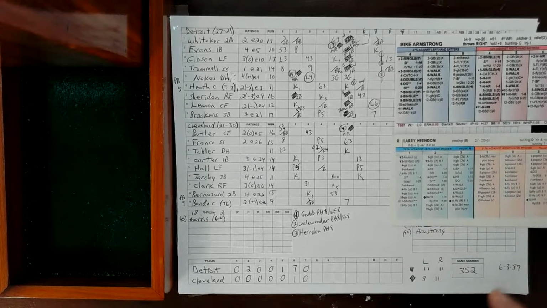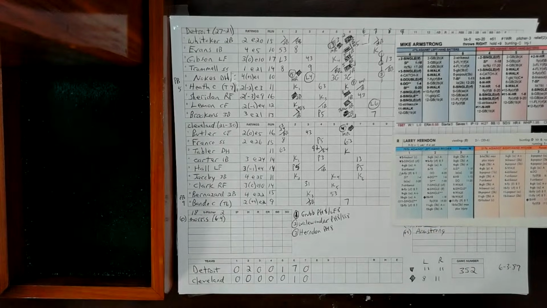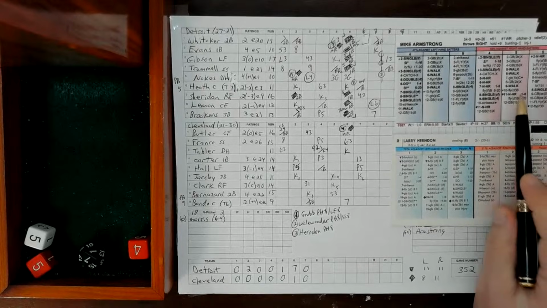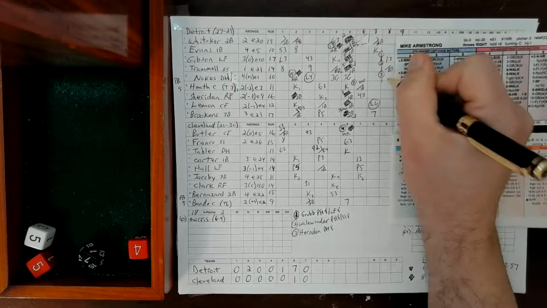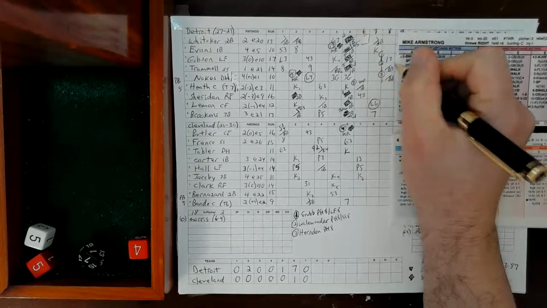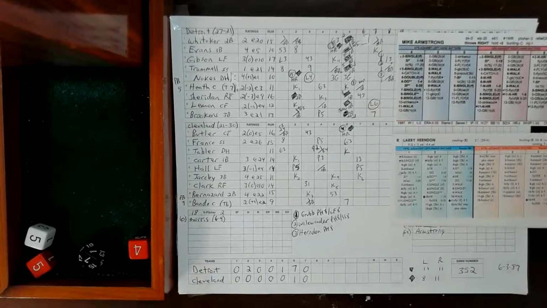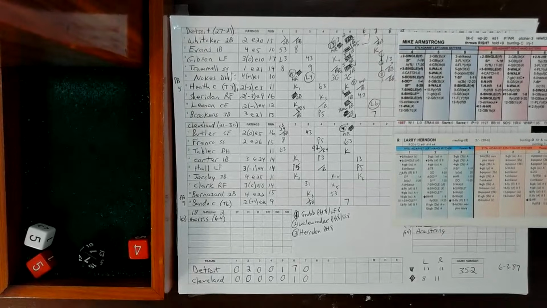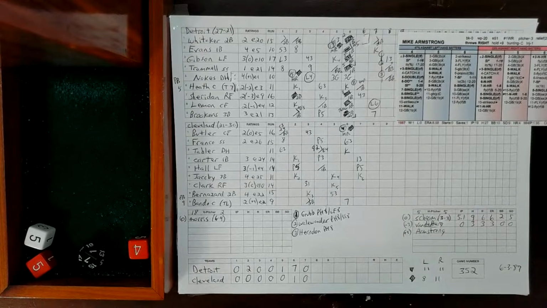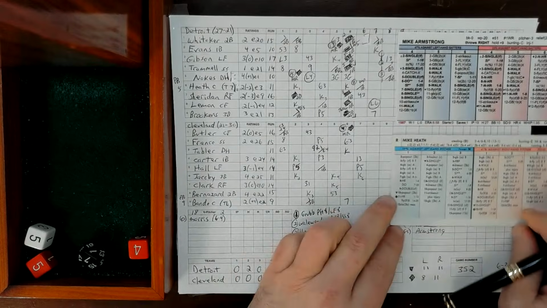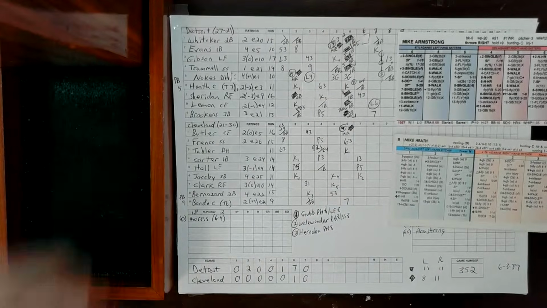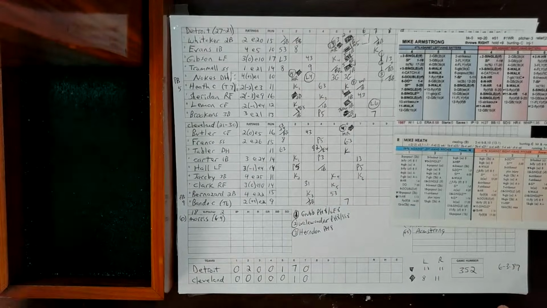So Herndon for Noakes. 5-9, and that is a walk. So back-to-back walks, and now Armstrong is tired. He's going to have to stay in the game because he got a catch. You don't have any choice.